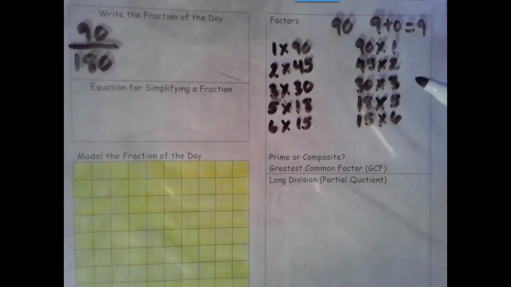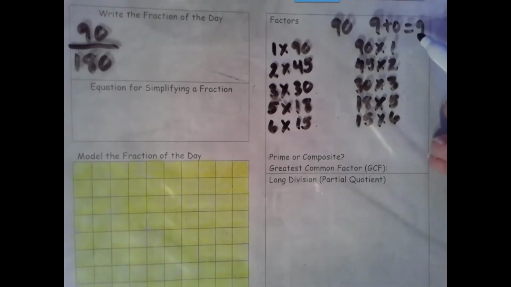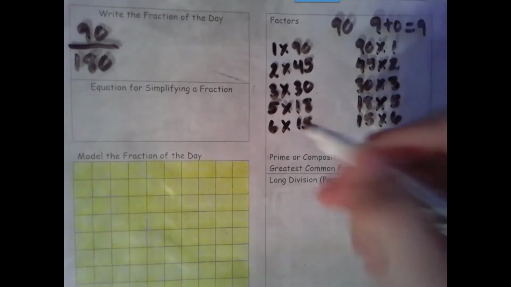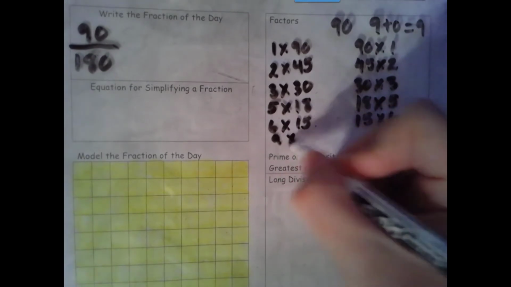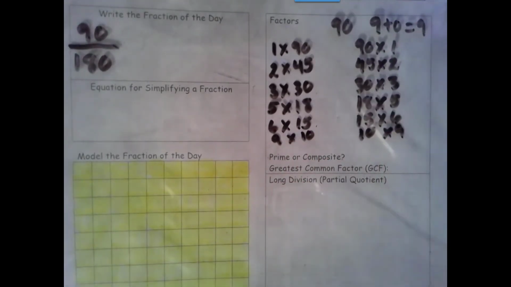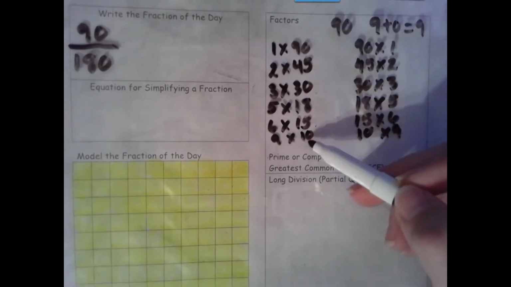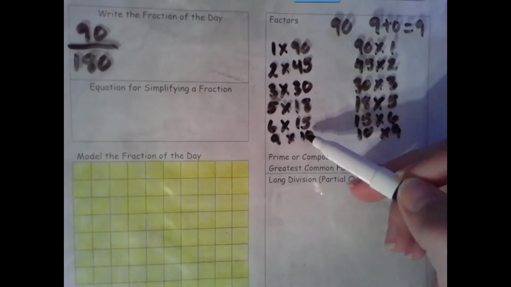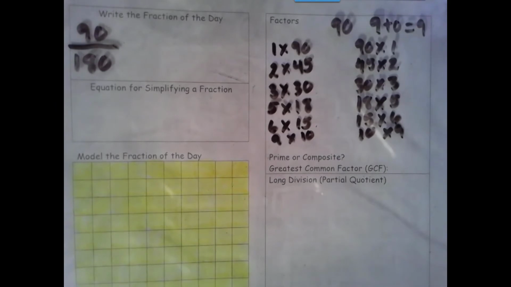We try 8. 8 times 10 is 80, 88, 96. 90 is not in that list, so that means that 8 is not a factor. We try 9. The rule for 9 is the same as 3. Add the digits together, we get 9. 9 is a multiple of 9, so 9 is a factor. 9 times 10, 10 times 9. Okay, we get to 10. There's no counting or natural numbers between 9 and 10, so we are done.